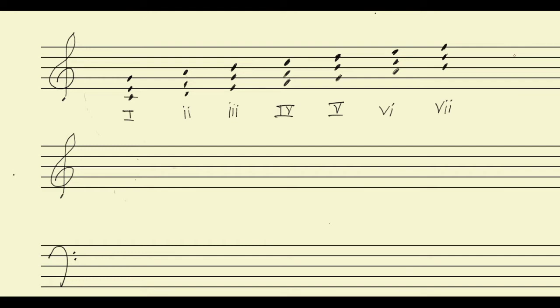A lot of people starting out sometimes find it very useful to actually just write, as I have here, the 7 triads and the Roman numerals of the scale right out, just so you have them for reference. So let's start with something that's pretty easy. Here we go. I'm going to write a chord right here. I'm going to write a G, a B, and a D.